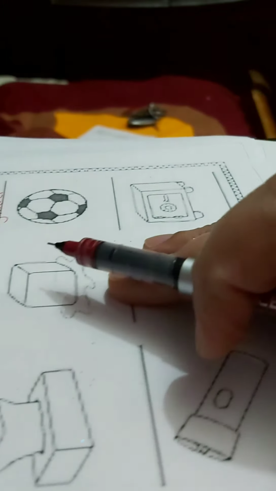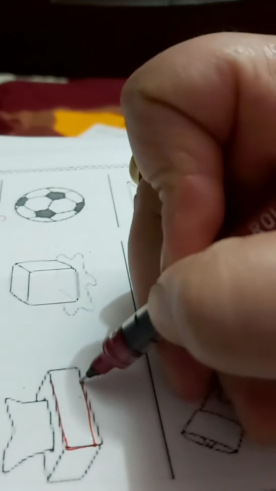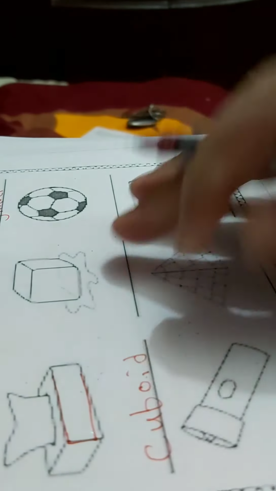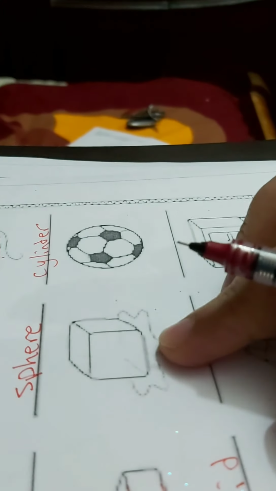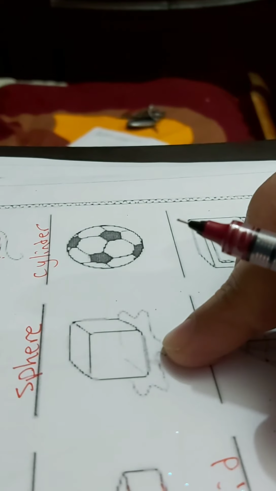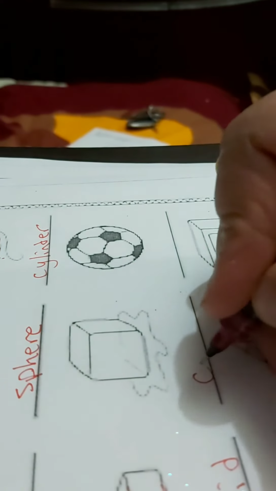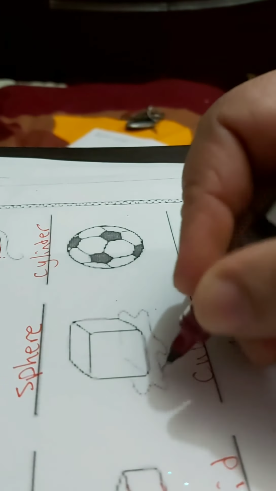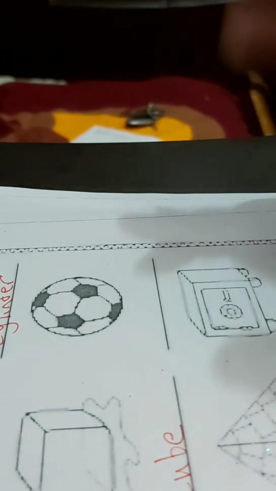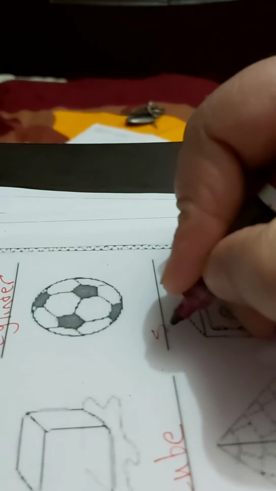Okay, what about this? I will take this shape. This is a cuboid, so I will write cuboid. This is a cube of ice. I said the answer: this is a cube. Yes, it's melting. There is water. Okay, what about this? This is a ball. It's a sphere. Very good, excellent.